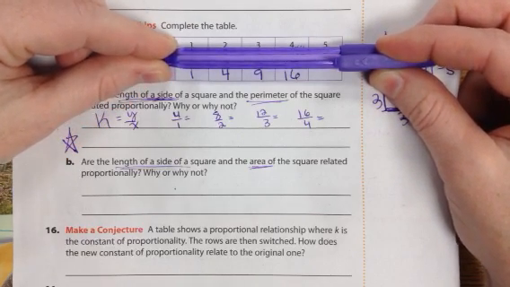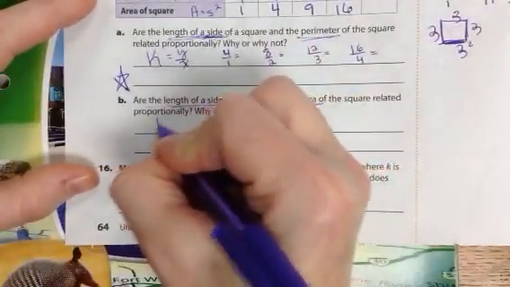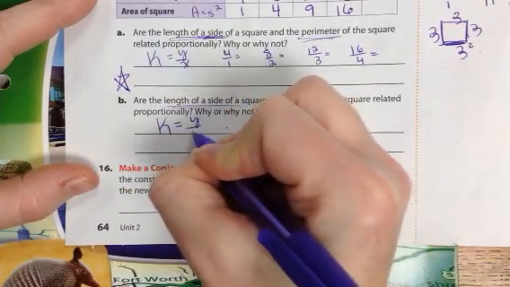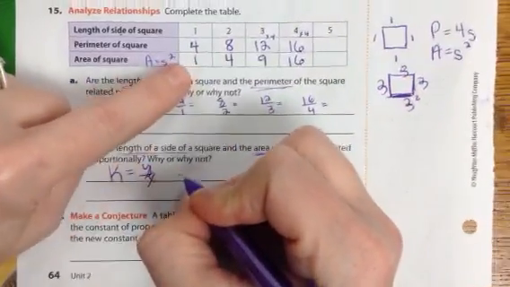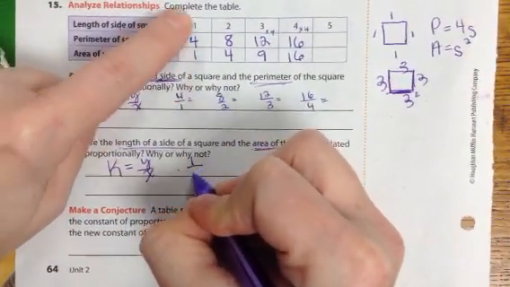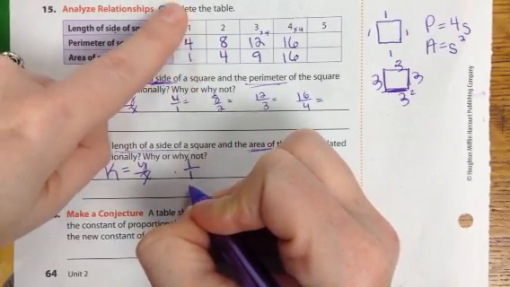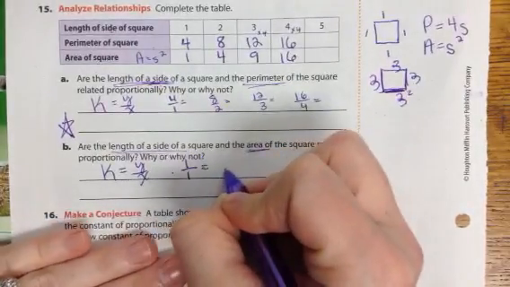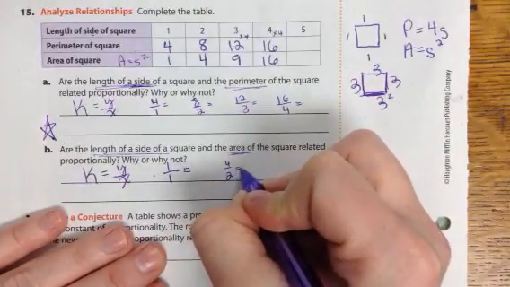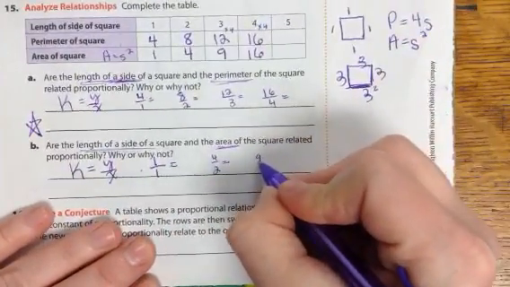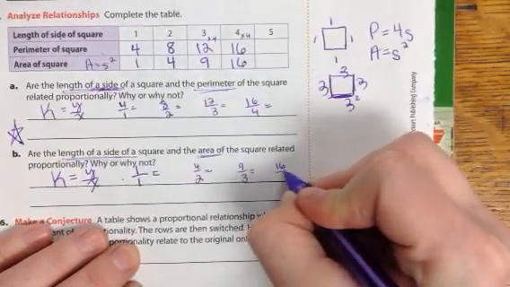So to see if a table or a scenario is proportional, you are seeing if it has a constant, y divided by x. Okay? So the first one that I have was 1 over 1, because I'm going from the area to the side length. This would be the y, that was the x. Okay, you want to simplify that. And then I had 4 divided by 2. Then I had 9 divided by 3. Then I have 16 divided by 4.